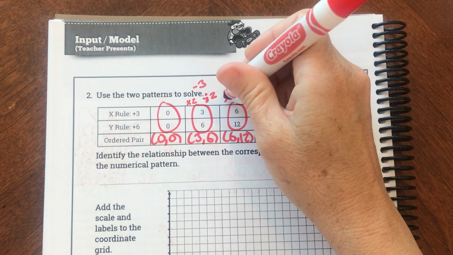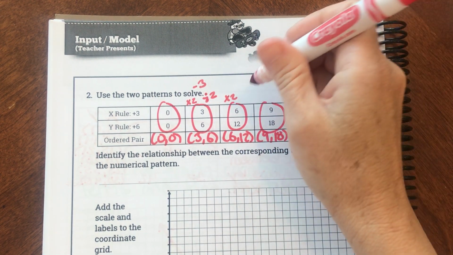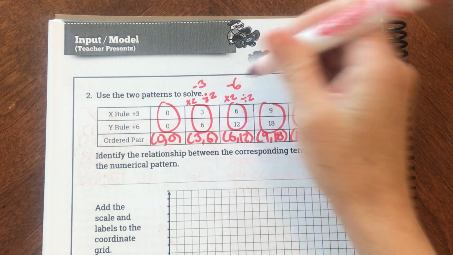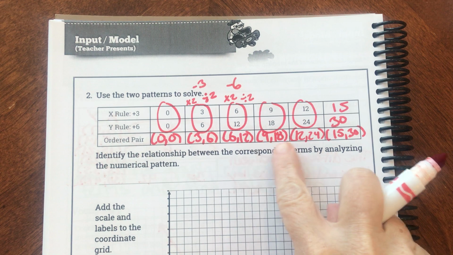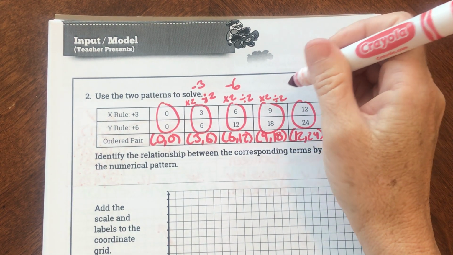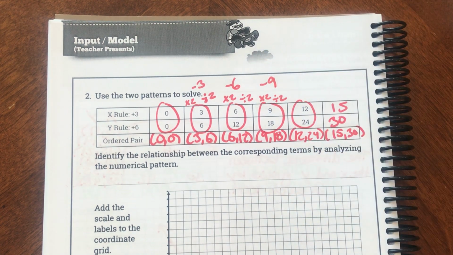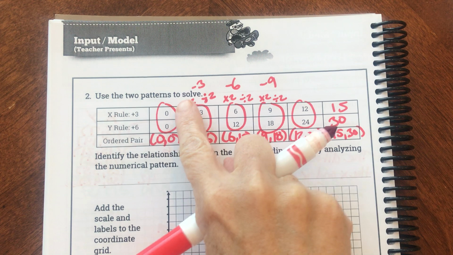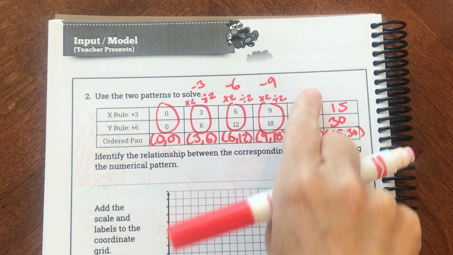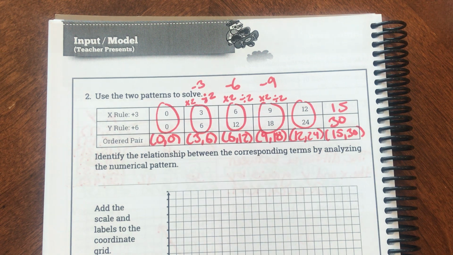6 times 2 is 12. 12 divided by 2 is 6. And the difference is 6. Okay, 9 times 2 is 18. 18 divided by 2 is 9. And the difference is 9. Okay, after I've done 3 sets of corresponding terms, I feel like I have a good enough pattern, so I'm ready to go. Notice I had my times 2 pattern, my divided by 2 pattern, and my difference pattern, which means I'm going to have 3 relationships.